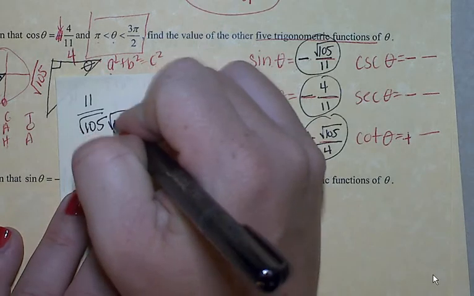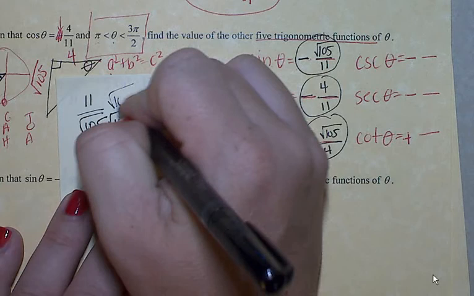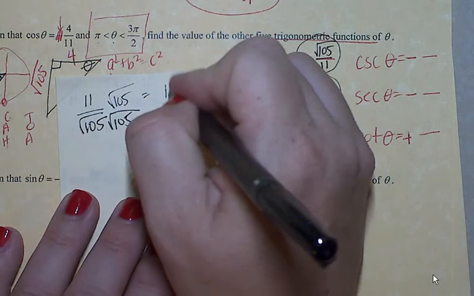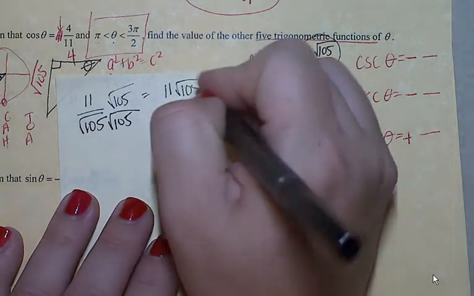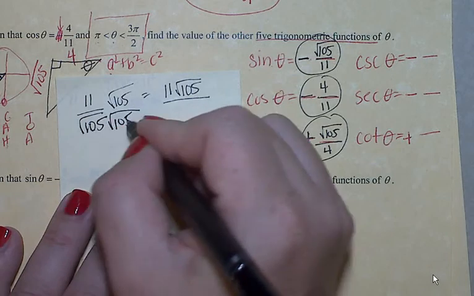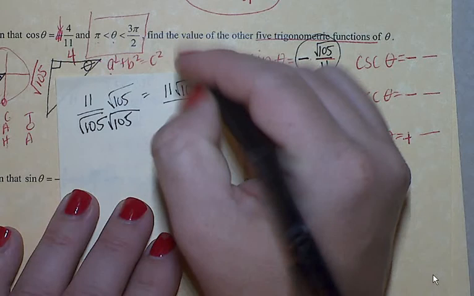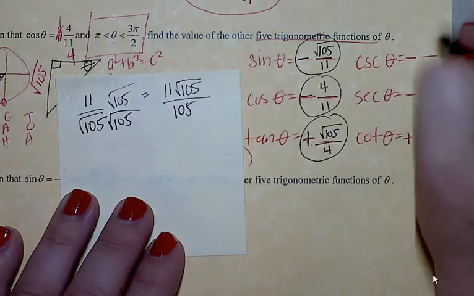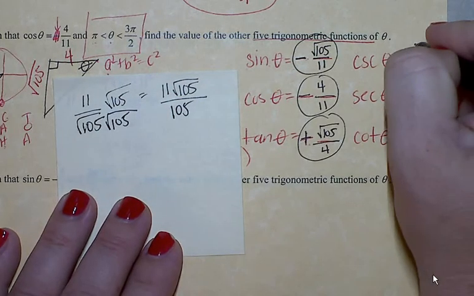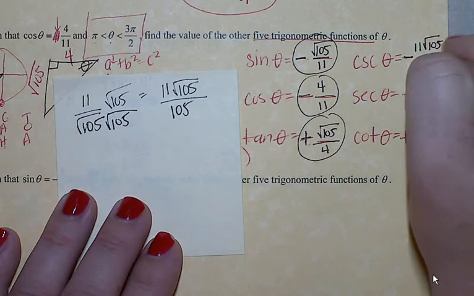We're going to multiply the top and bottom by what we see in the denominator. In doing so, we get 11 radical 105, and when you multiply the square root of the same number, you end up with just that number on the bottom. So this is negative 11 square roots of 105 over 105.